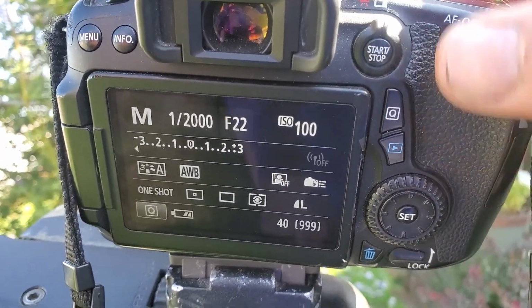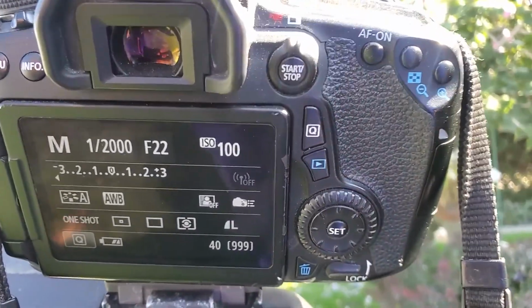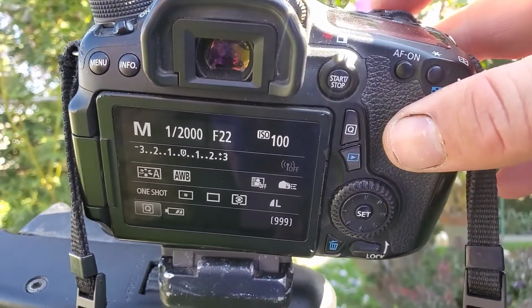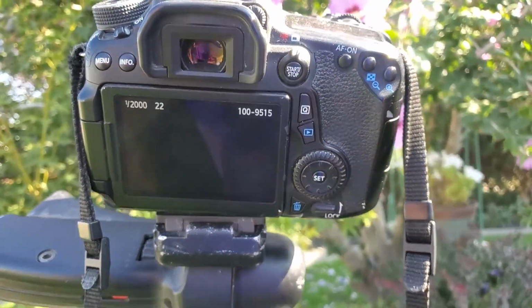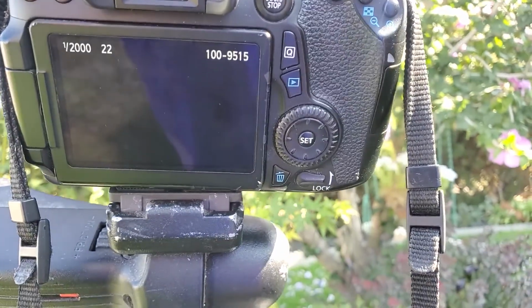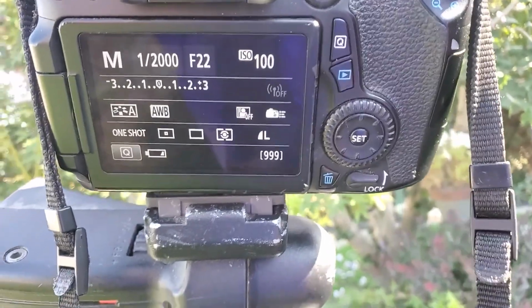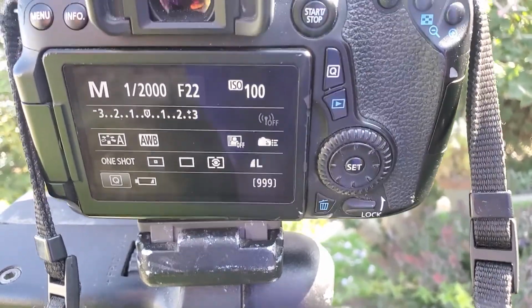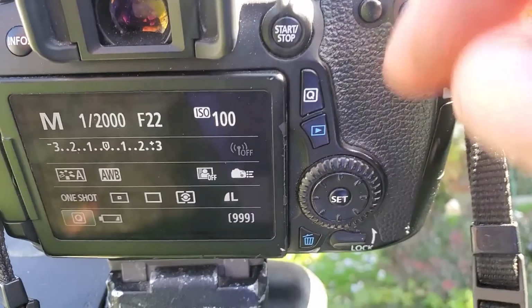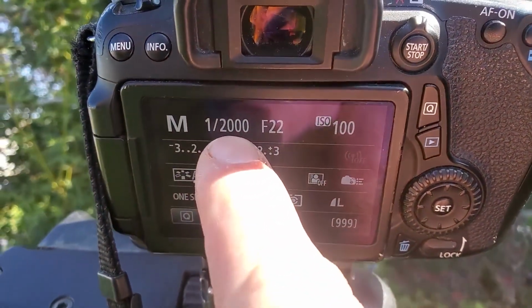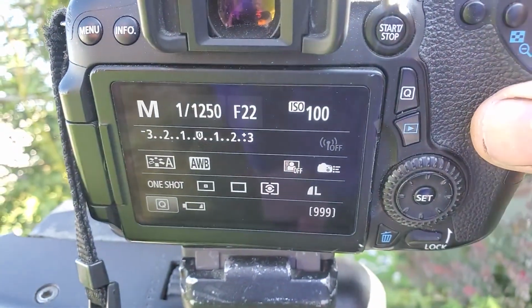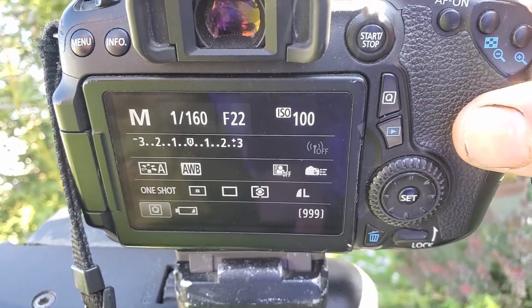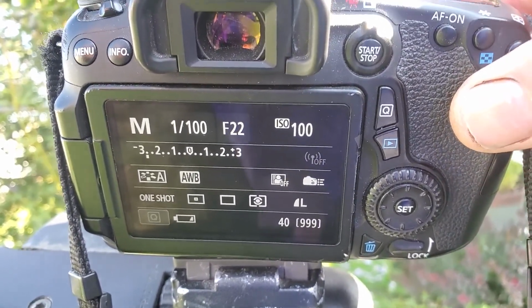And let's just go ahead and move on to step three, which is take a photo and see how it looks. And you can see that's really dark, way too dark, right? So what do I need to do? If a photo's too dark, you want to use a slower shutter speed. So I'm going to take my shutter speed from 1/2000, and I'm going to slow that way down. Let's try, I don't know, 1/100.